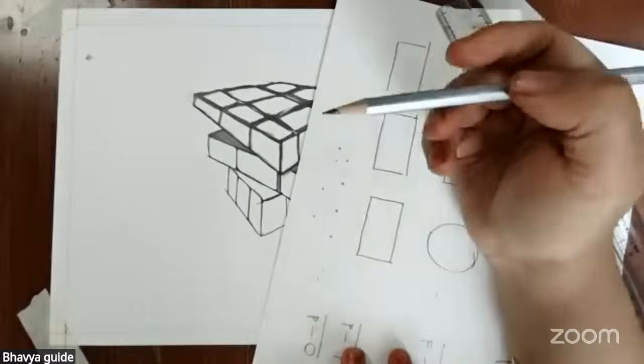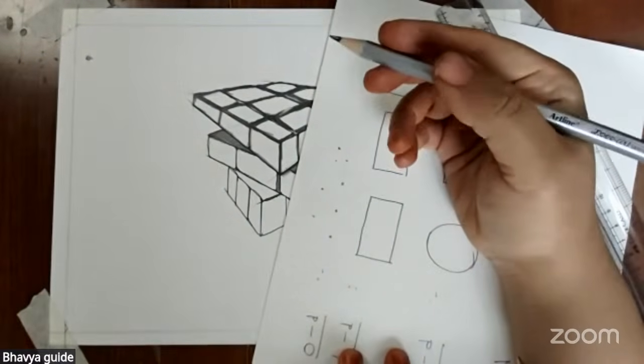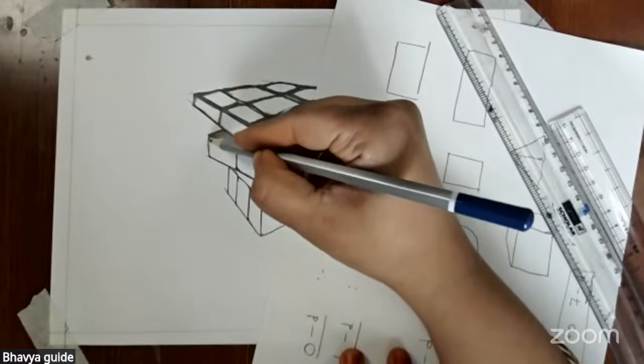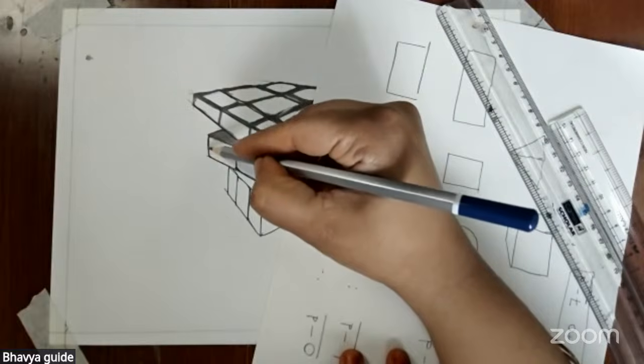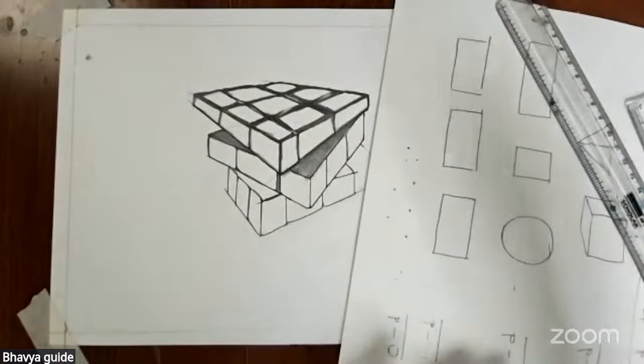Always remember when you are shading in a sharper way, at that time the pencil should be very sharp. Okay. Whenever you want very light values and a bolder way, at that time the pencil need not be sharp. Okay.